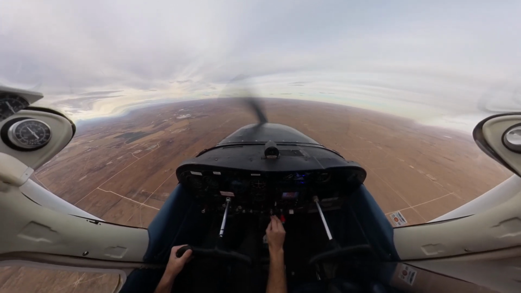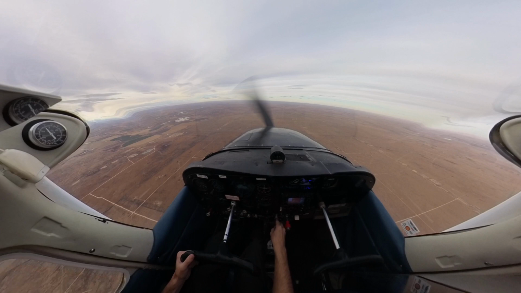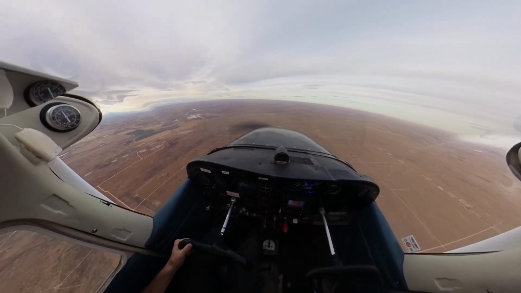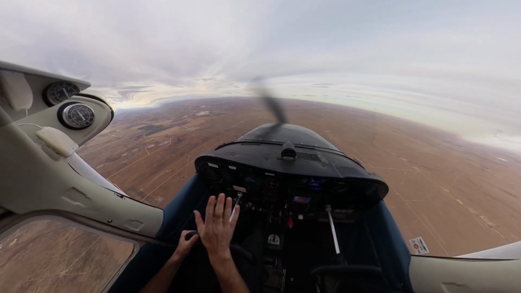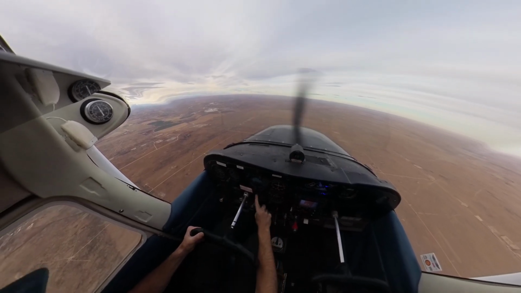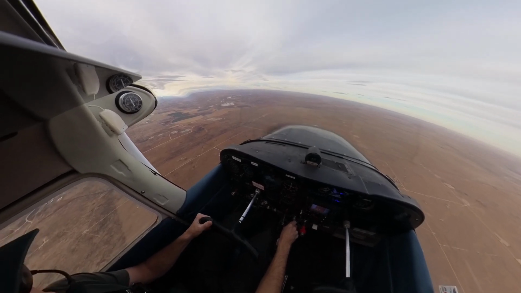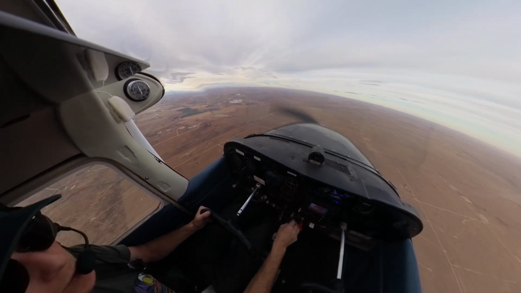So, setting up just like in the traffic pattern. Power comes back to 1700 RPM. Carb heat on, flaps 10 degrees, and right about this moment, I need to apply back pressure to maintain level flight. I'm actually going up, so I'm adding too much back pressure. I'm going to relax some of that back pressure to start going back down, while still slowing down.